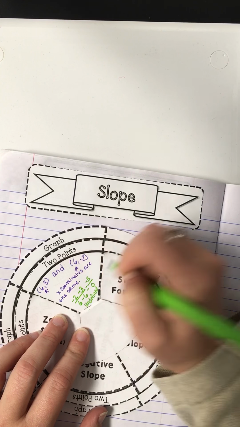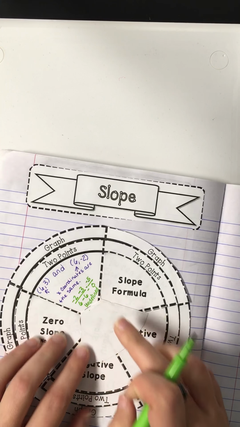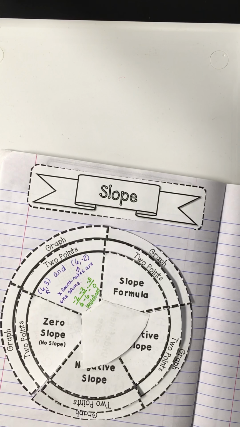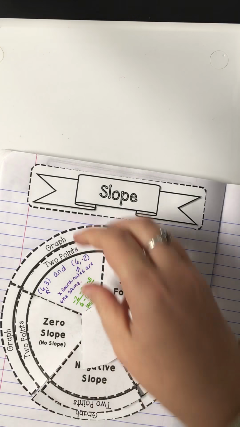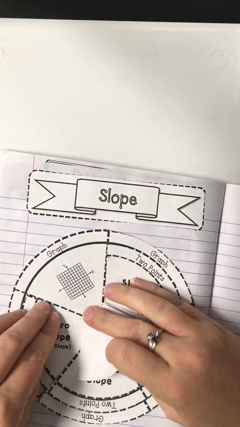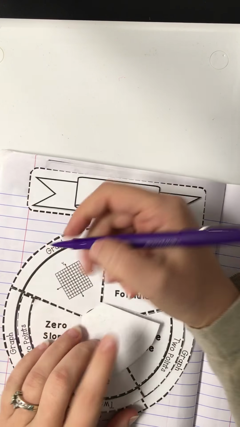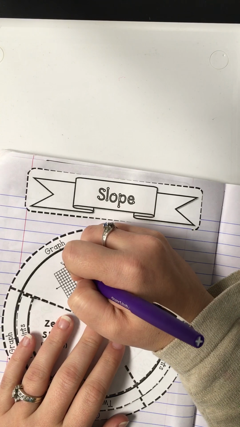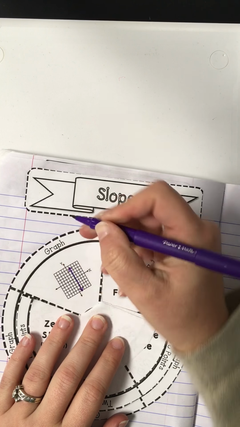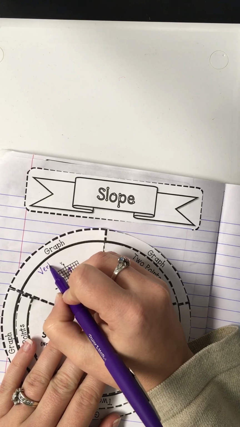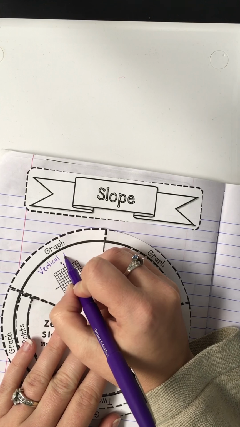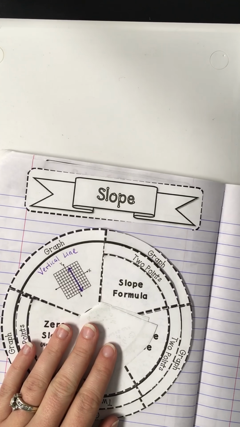Okay. So that's my undefined slope. And that undefined slope is graphed as a vertical line. So anywhere on your paper, draw your vertical line. And that is your undefined slope.